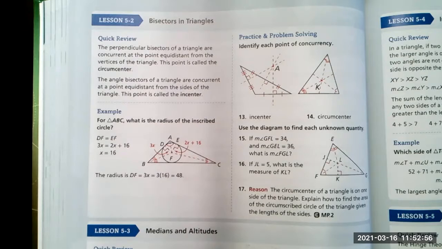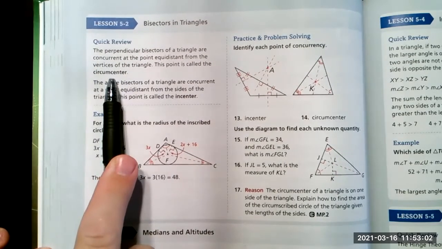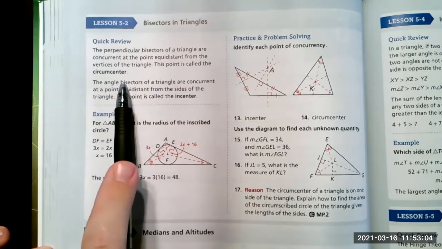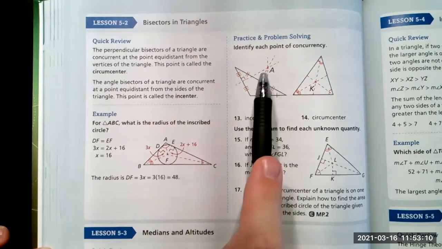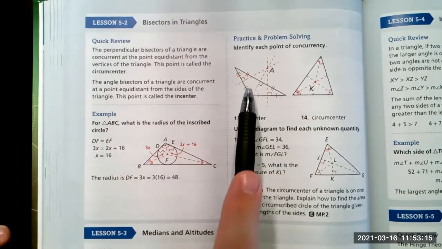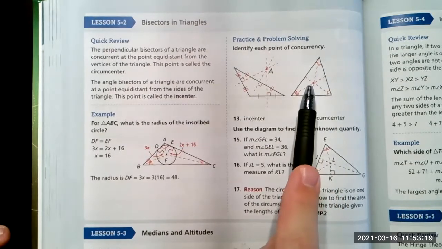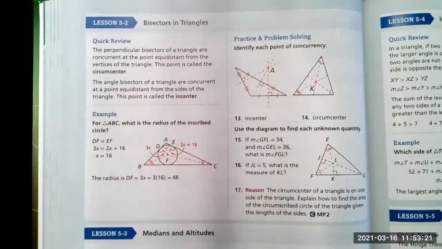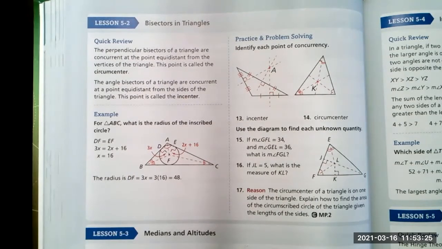So just make sure you're connecting all these ideas together. For example, perpendicular bisectors and circumcenters go together, right? Angle bisectors and incenters go together. The distance between the circumcenter and each of the vertices, as well as the incenter and each of the sides, those distances are all equal to each other, okay? So make sure you understand that.